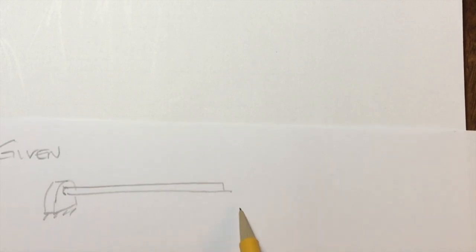I think the best way to demonstrate the concepts of this section is just to do a problem. So let's say we're given this beam, and attached to one end is a thrust bearing, and attached at the other end is a journal bearing.